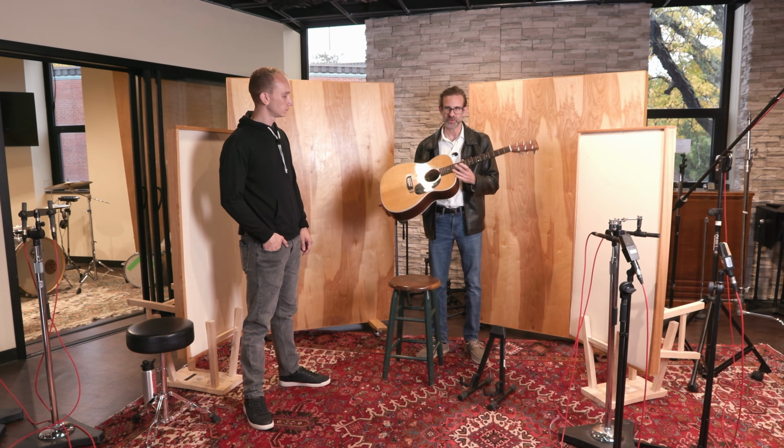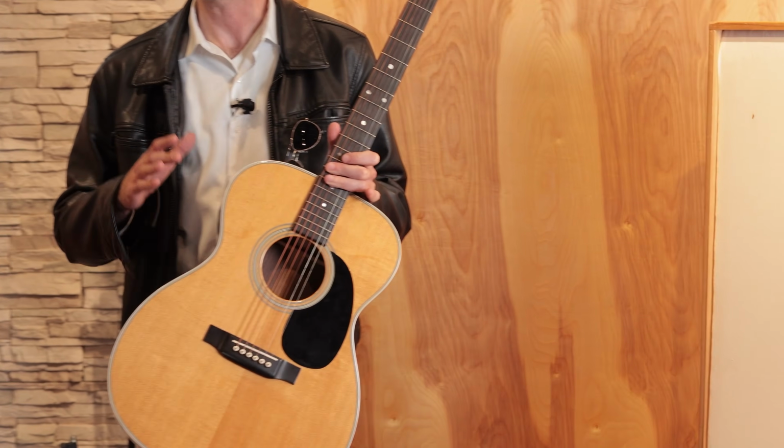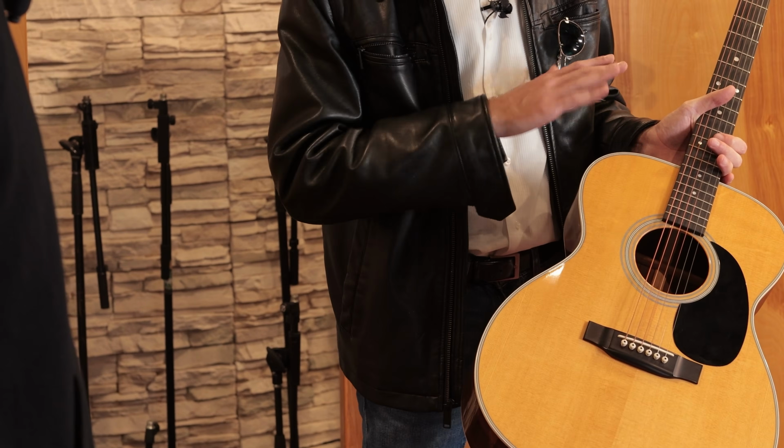If there's one thing you can learn that's going to really improve your miking game, it's understanding what it is you're actually miking. So one part of the conversation is about where the sound comes out of the guitar. We know we have a sound hole, but that's not actually where the sound comes out, right? It divides into different sections.